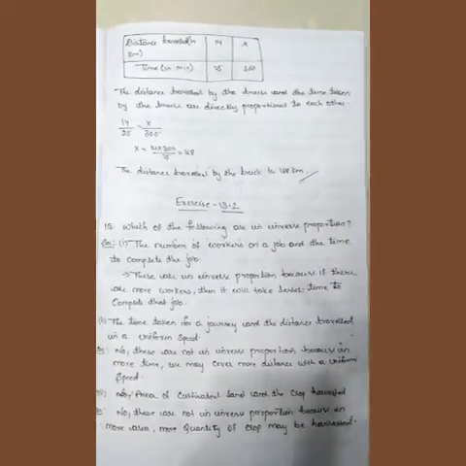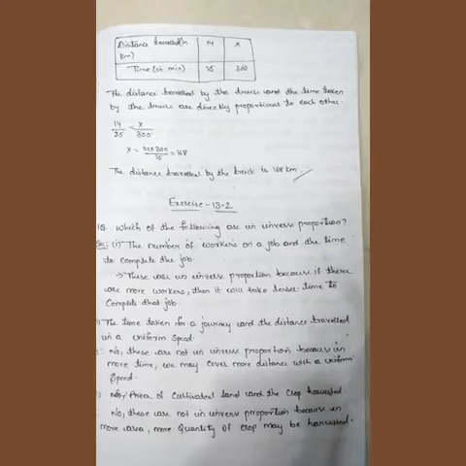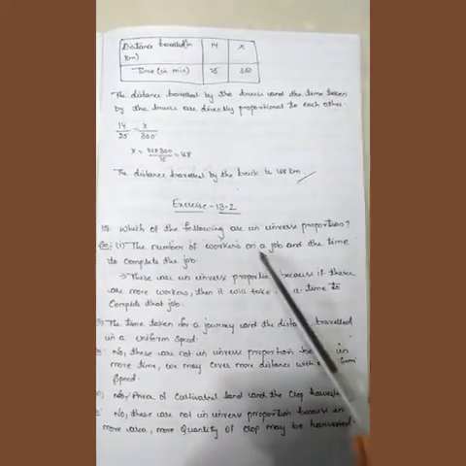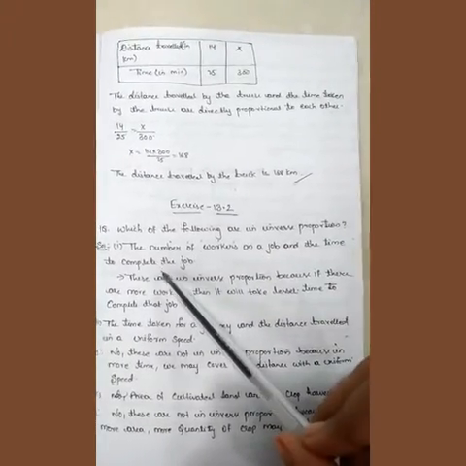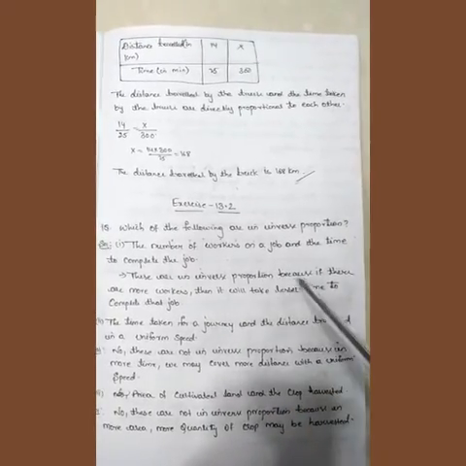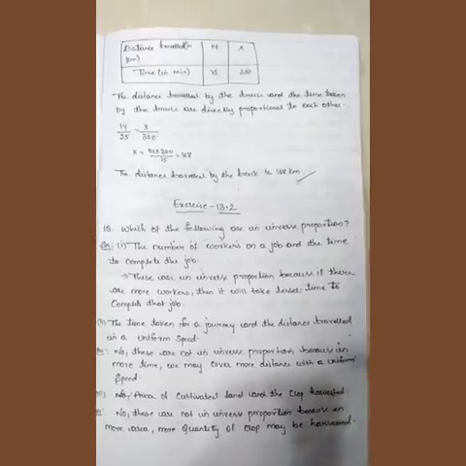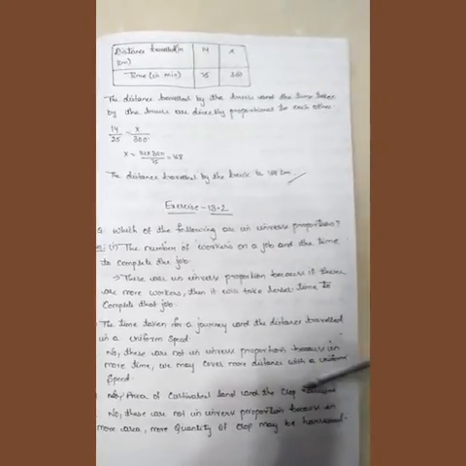Second exercise, first question. Which of the following are in inverse proportion? The number of workers on a job and the time to complete the job. So these are in inverse proportion because if there are more workers, then it will take less time to complete the job. This is the same as the theory part. Just check it once. If you have any doubt, ask me in the comment section.